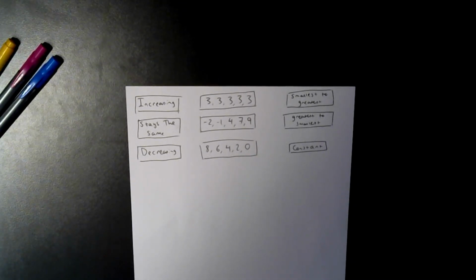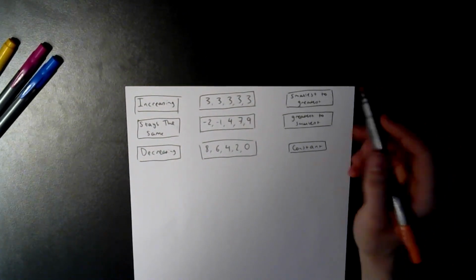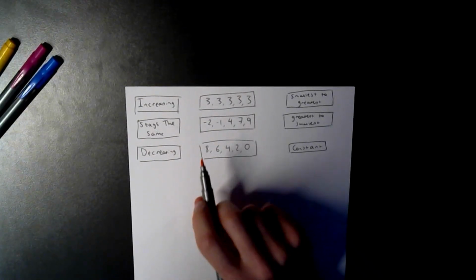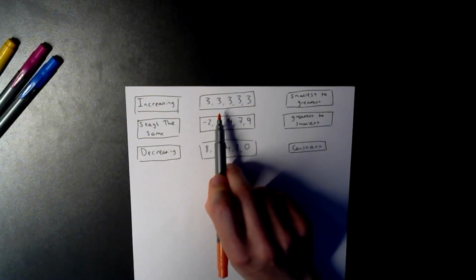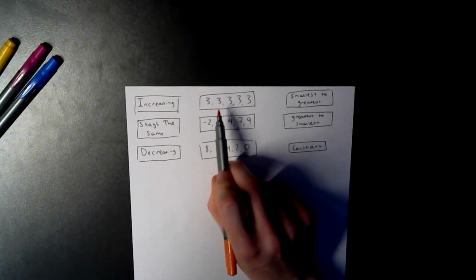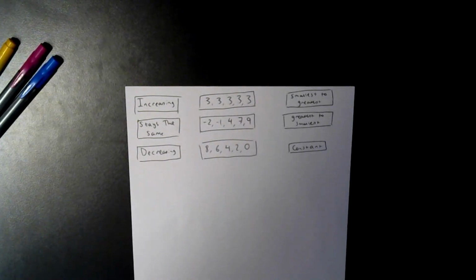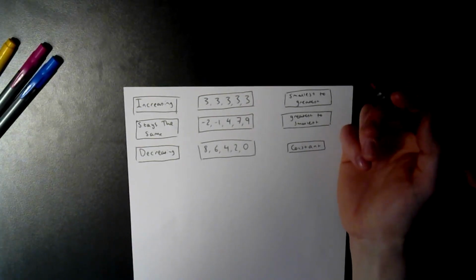Okay, so hopefully you've had enough time to give that a go. I'm going to start here in this middle column. I'm going to look first at this list of numbers here. So we've got 3, 3, 3, 3, 3. And what can we say about that? Well, the numbers are just staying the same.